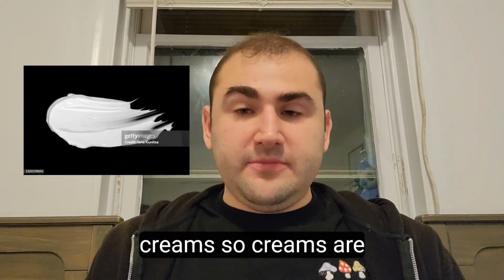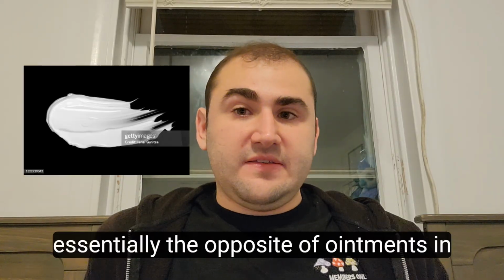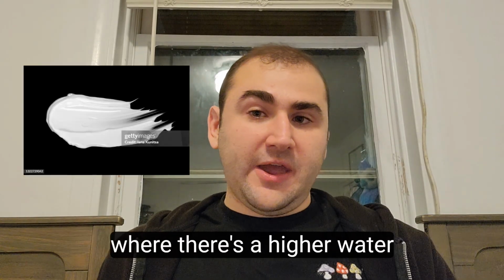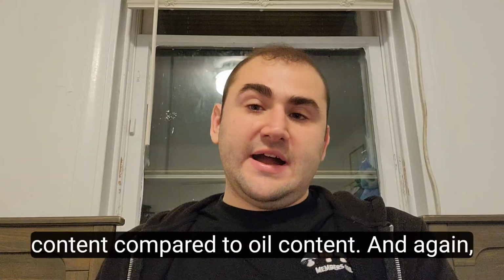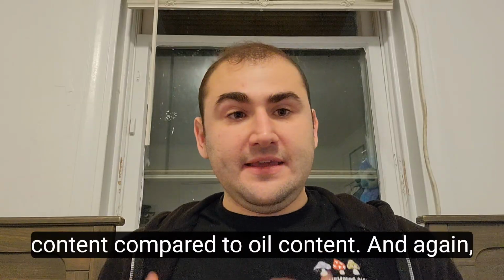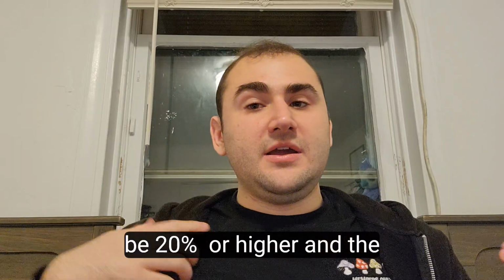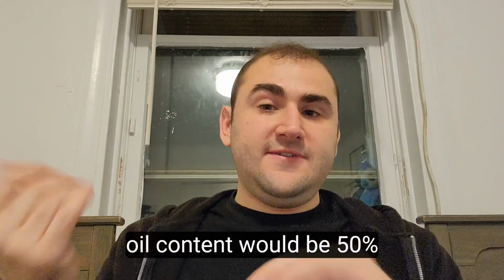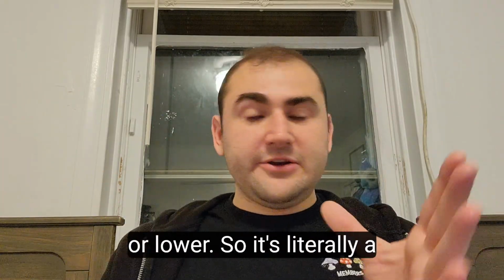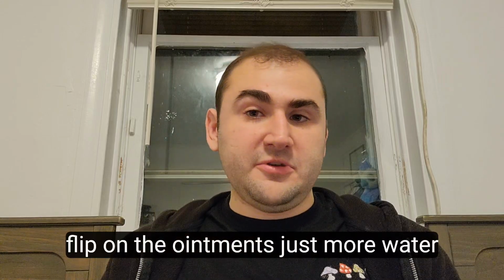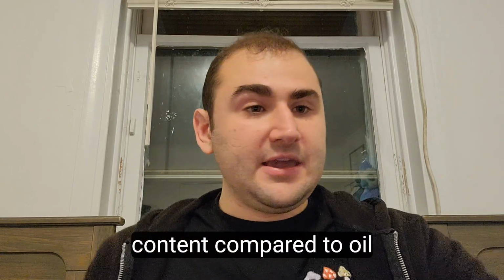Okay, next we have creams. Creams are essentially the opposite of ointments, where there's a higher water content compared to oil content. And again, it's the same thing. The water content would be 20% or higher, and the oil content would be 50% or lower. So it's literally a flip on the ointments. It's just more water content compared to oil.